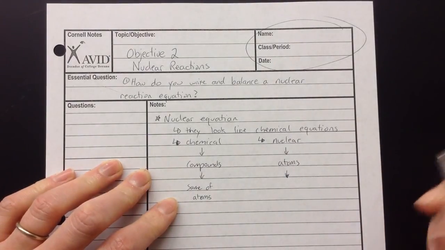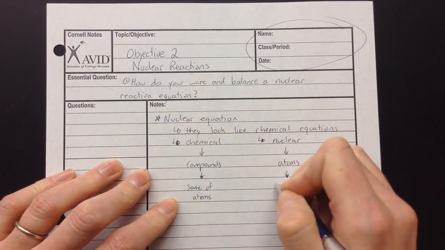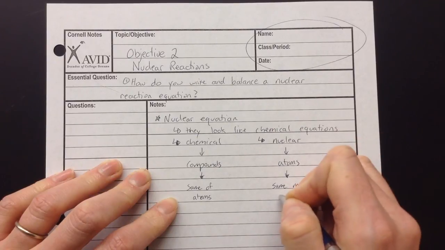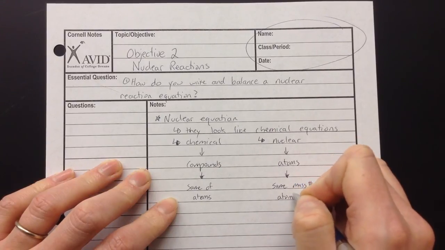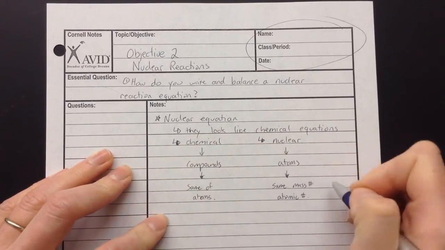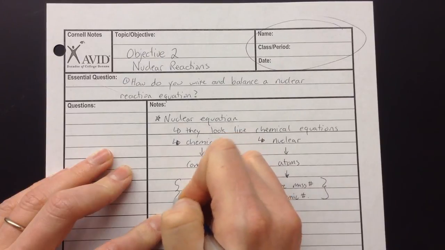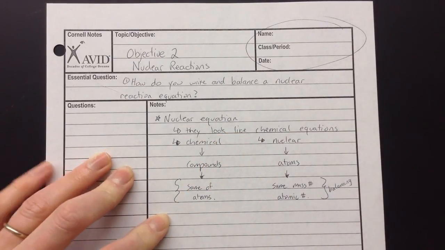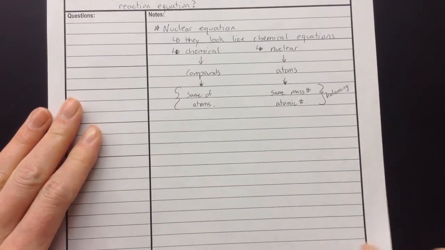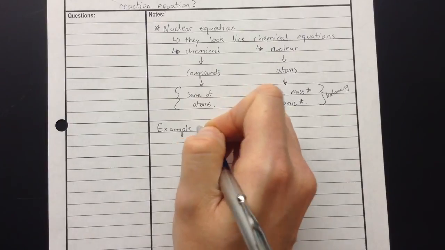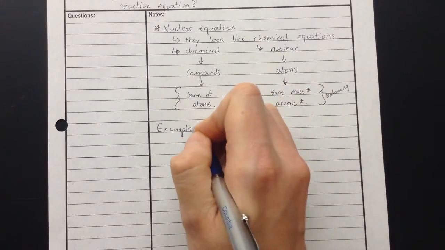sure you have the same number of atoms, what you're looking for is that you have the same mass number and atomic number. And I'll explain what I mean by that. That is about balancing. So we always balance. Why do we balance? To show the conservation of mass. So let's look at a couple of examples here of just what a nuclear reaction equation looks like.